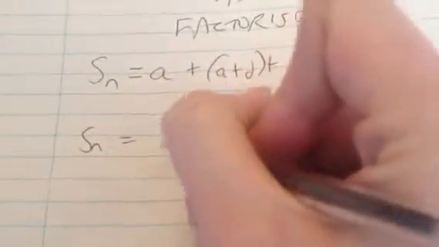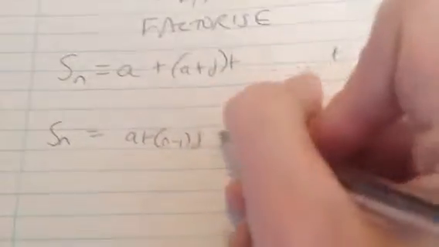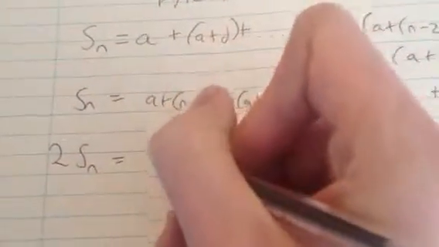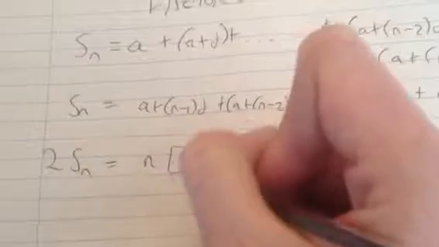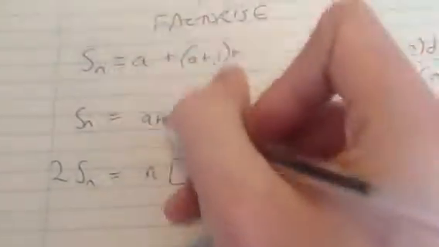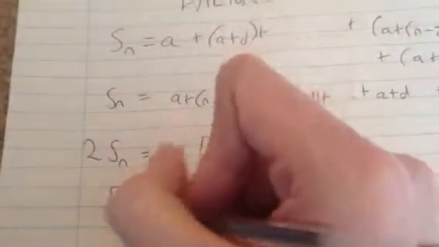So forwards you get Sn equals a plus (a plus d) plus right up to a plus (n minus 1)d. Now backwards I get a plus (n minus 1)d plus a plus (n minus 2)d, right up to a plus d plus a. If I add them now, I get 2Sn equals basically n lots of (2a plus (n minus 1)d). Because as you can see, that plus that is 2a plus (n minus 1)d, but I'm doing it n times, so n terms. And to finish off, I factorise.